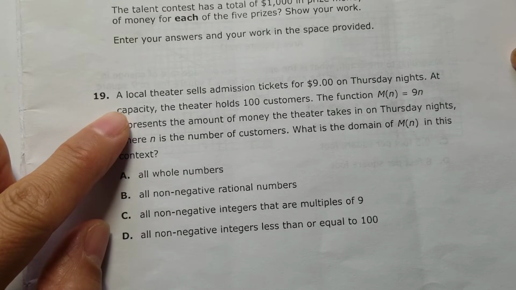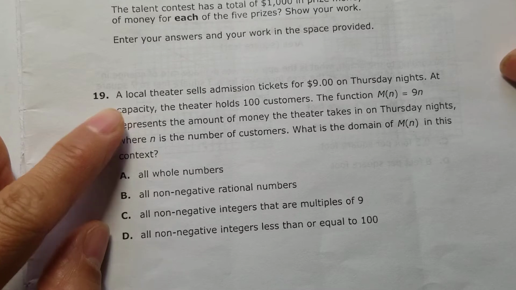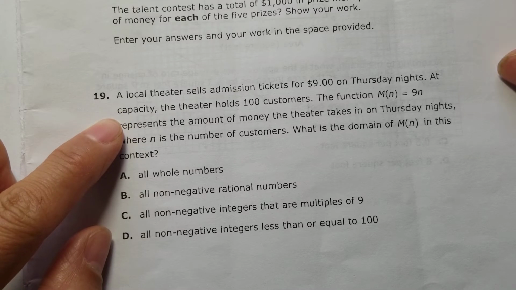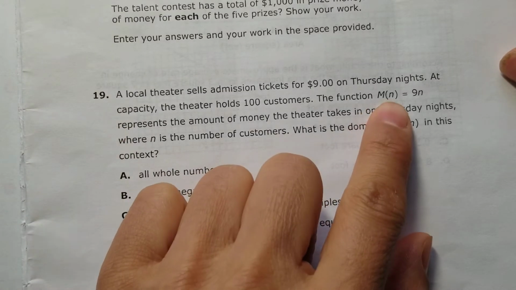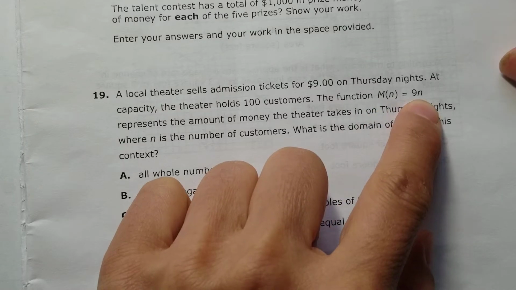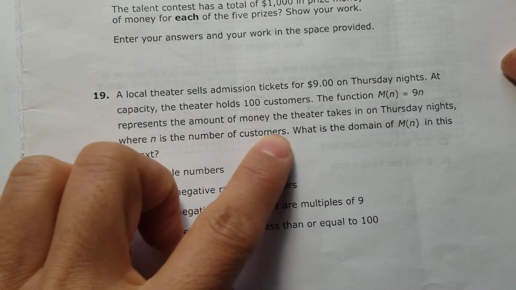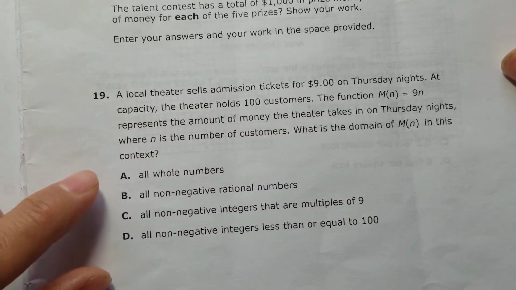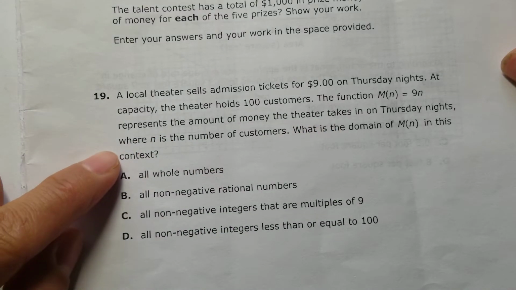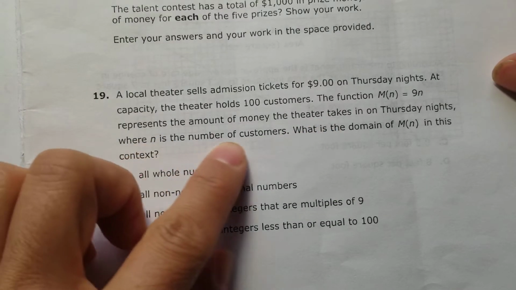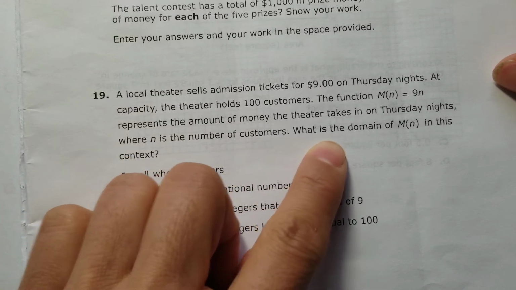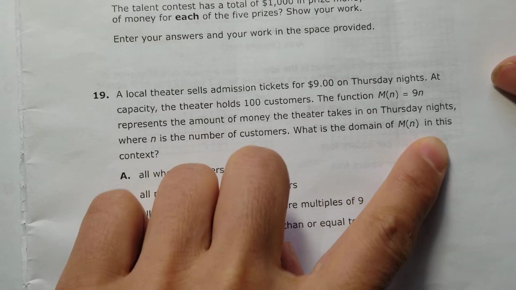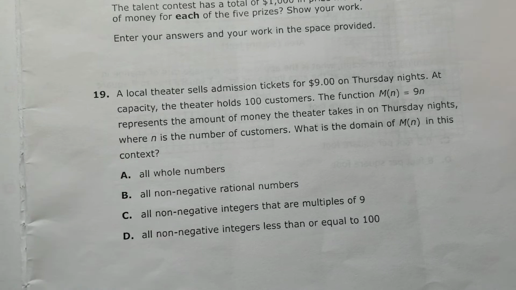A local theater sells tickets for $9 on Thursday night. At capacity, the theater holds 100 customers. The function m of n equals 9n represents the amount of money the theater takes in on Thursday night, where n is the number of customers. What is the domain of m of n in this context?